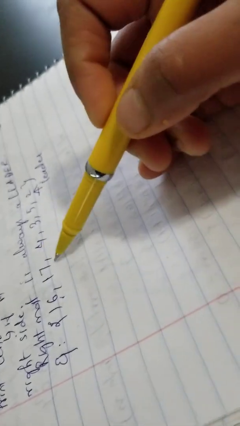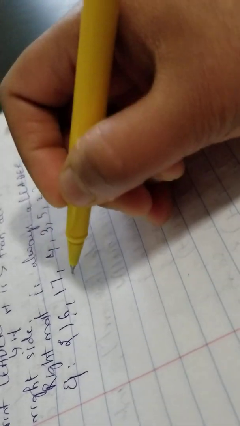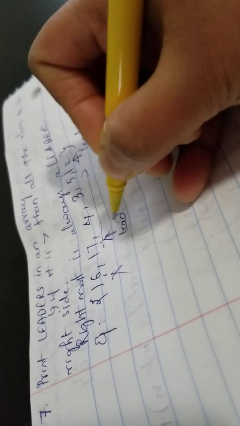So let's see this. There is 16. We have to go through the elements to its right. There is an element which is greater than 16, that is 17. So 16 is ruled out. Let's see with 17. When we come to 17, it looks like 17 is the highest out of all the elements to its right. So yes, this is a leader.